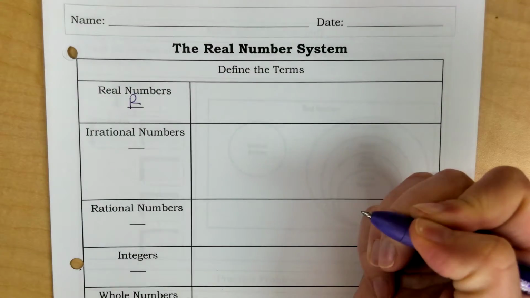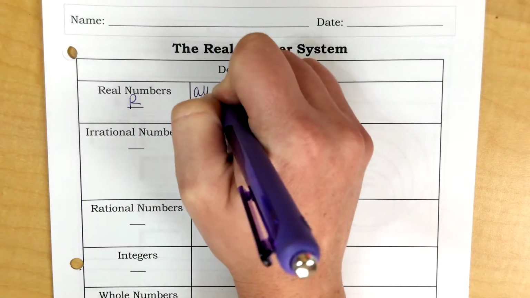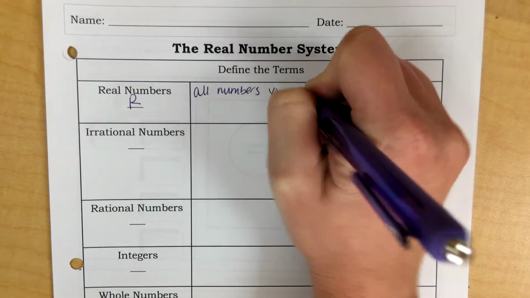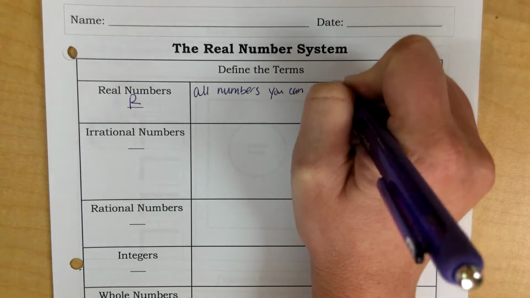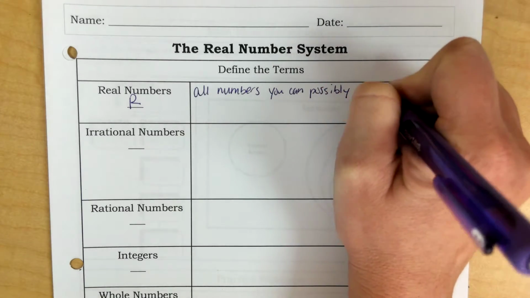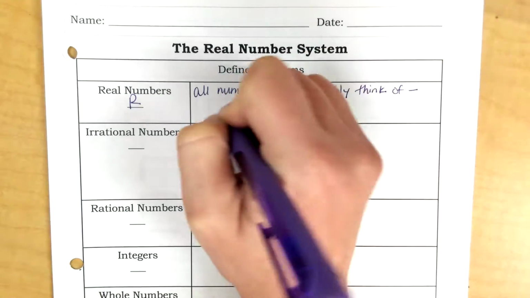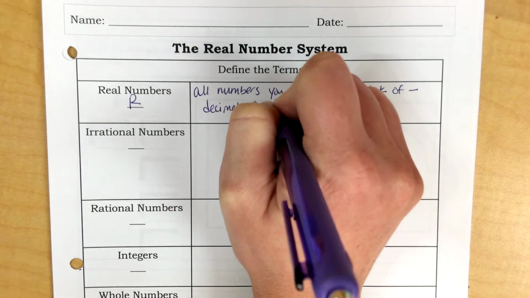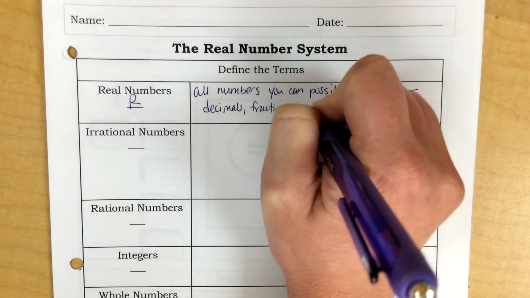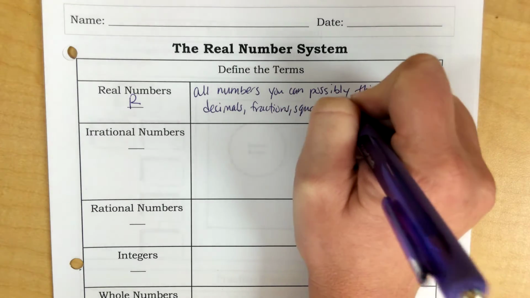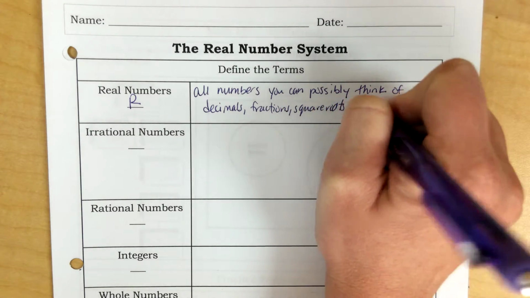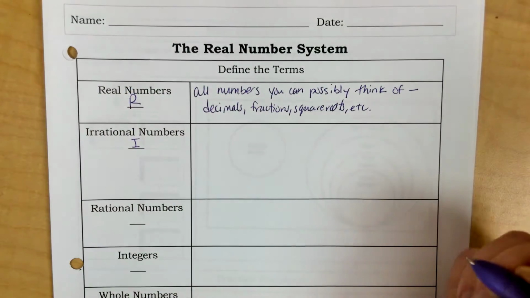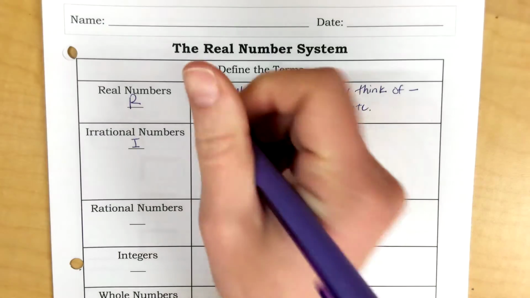We use a capital R to represent it, and these are all numbers that you can possibly think of. If you can dream it up, it's a real number. These are going to be your decimals, fractions, square roots, anything that you can think of is going to be a real number. Okay, then we have irrational numbers. So we use a capital I to abbreviate irrational numbers.